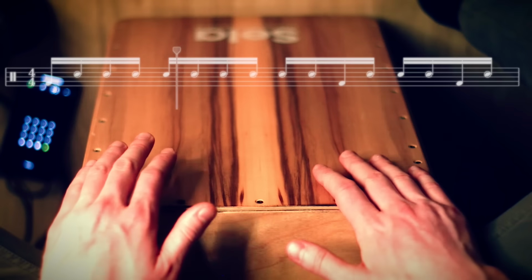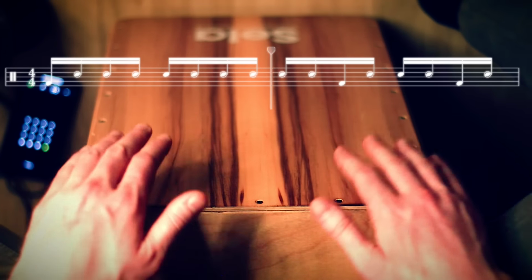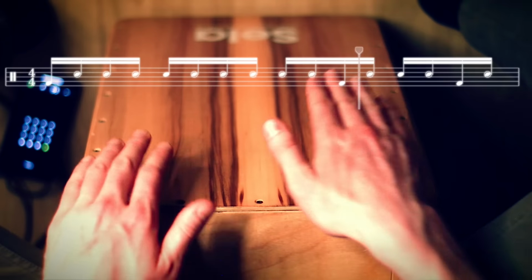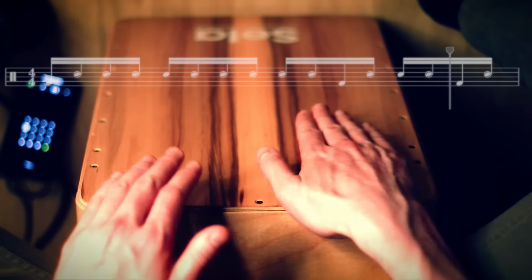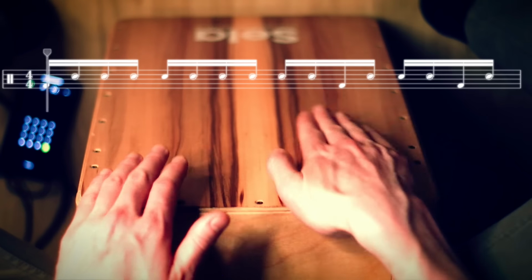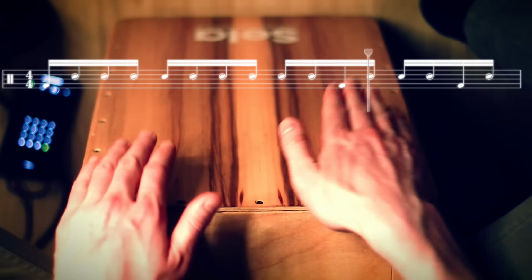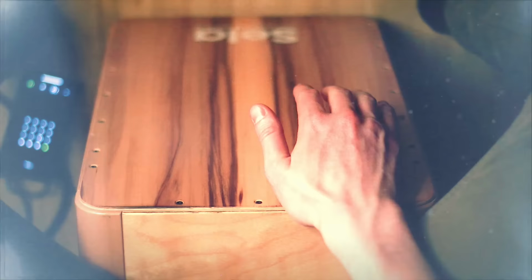And next up, groove number 2. Okay, let's move on to groove number 3.